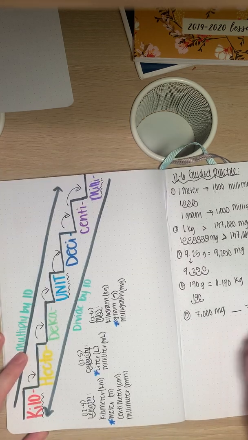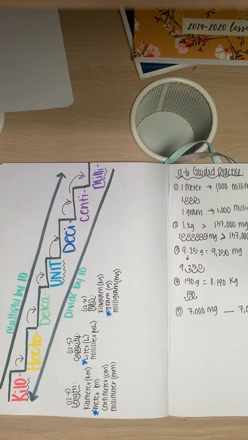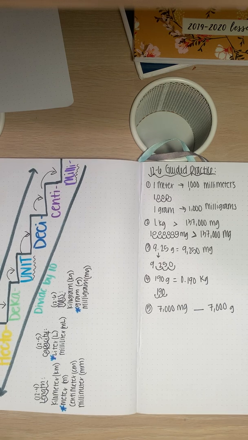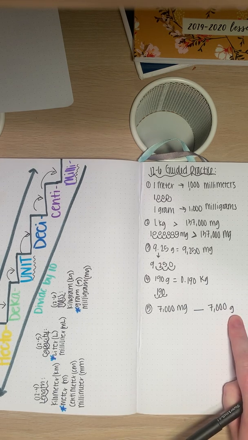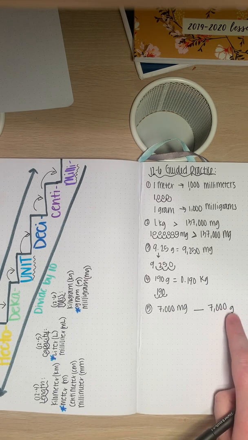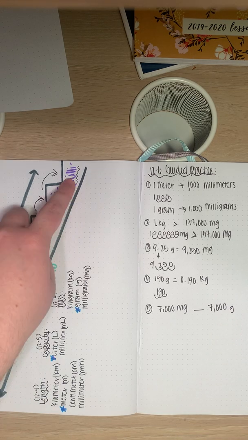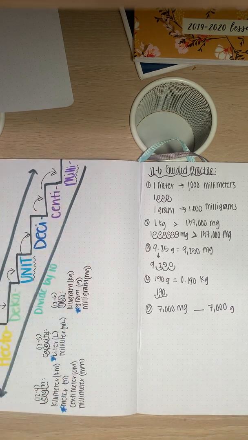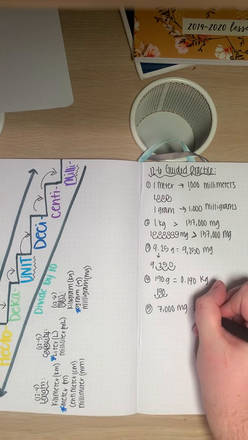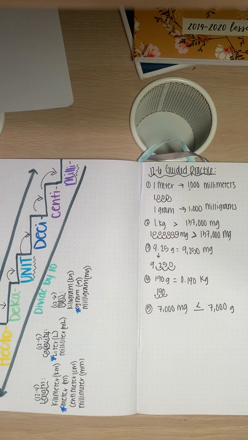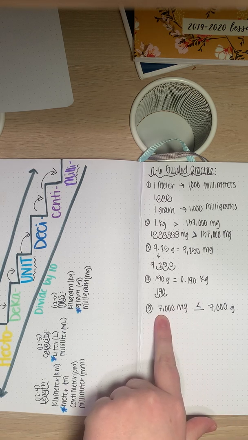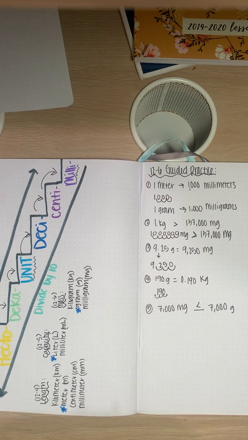Okay, guys. Our numbers are the same, but we already know that my base unit, grams, is larger than milligrams. Remember, milligrams is the smallest, okay? So this one's easy. We don't even have to do any counting. We can just look at it. We know that 7,000 grams is going to be larger than 7,000 milligrams, okay?